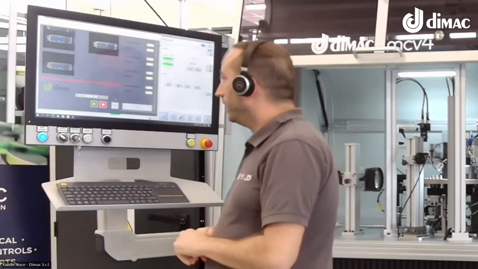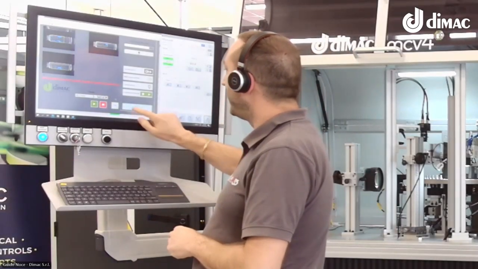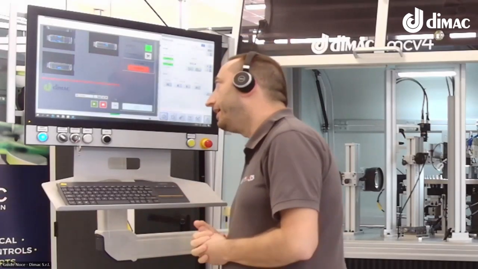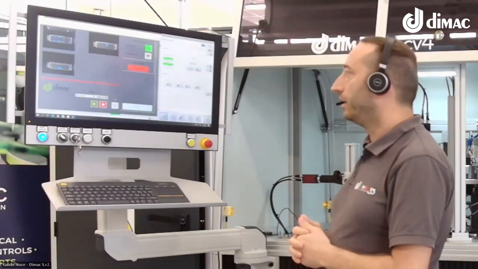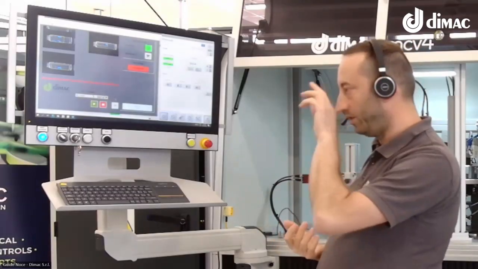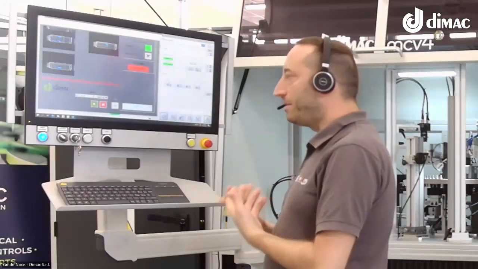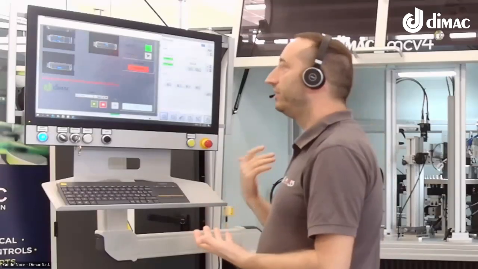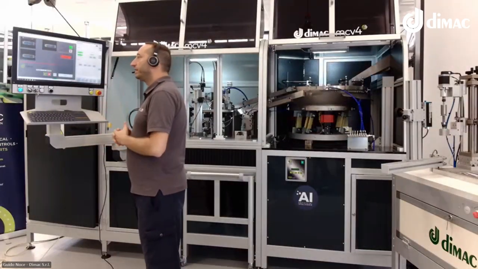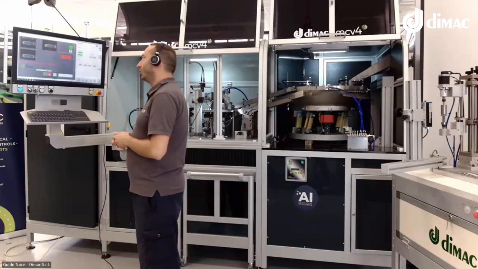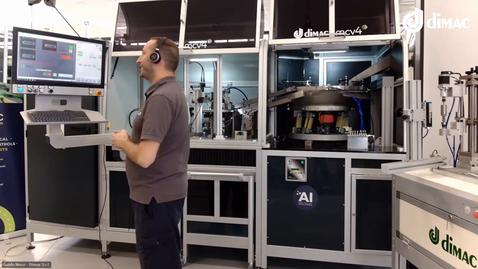Now, I want to show you a little bit how to create a new training, because a very typical question from the customer is: how can I create a new training? How can I take the images? How many times do I need to do this? How many times do I have to stop the machine for doing this procedure? So now we try to give an answer to you.